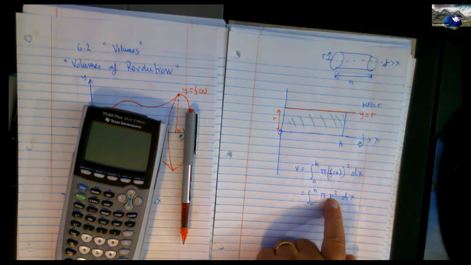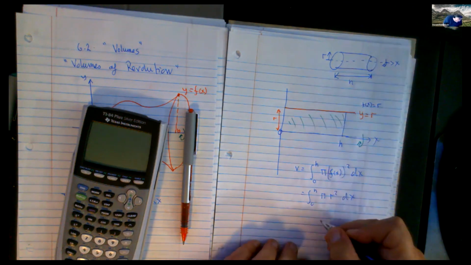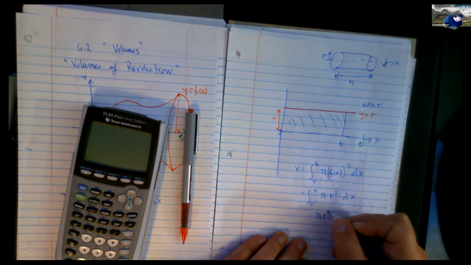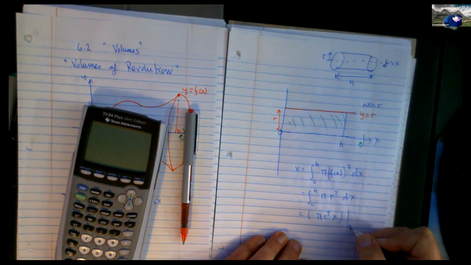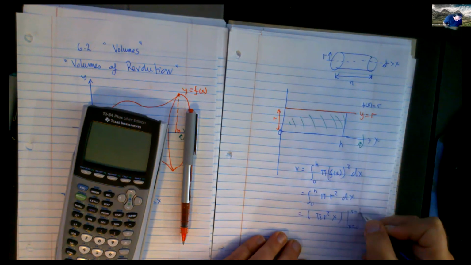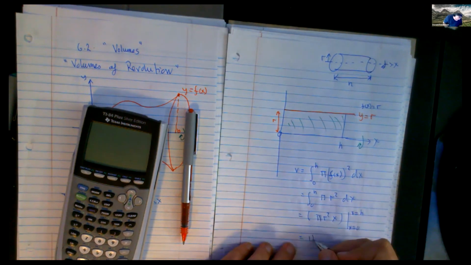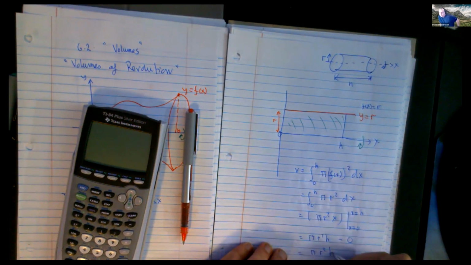So when you integrate it, you get pi r squared x evaluated at x equals 0 to x equals h. And that gets you pi r squared h, take away nothing. We have just proved that the volume of a cylinder is pi r squared h.